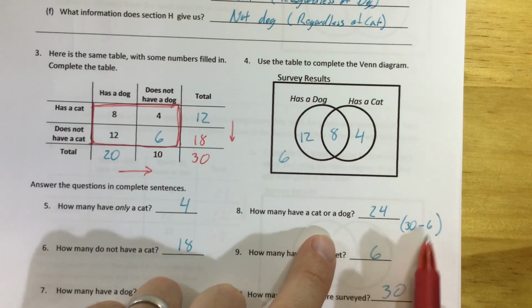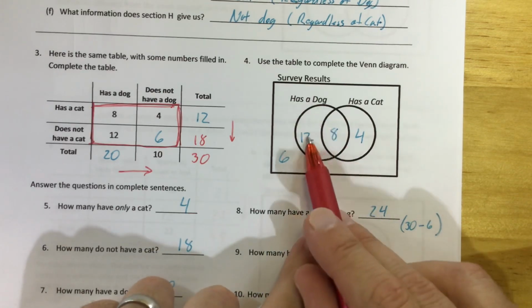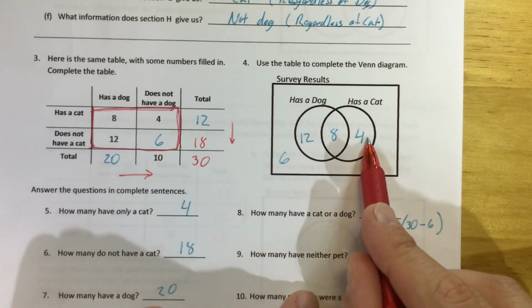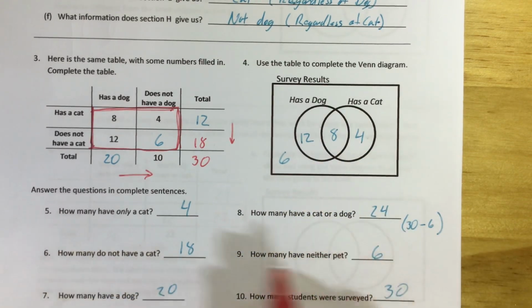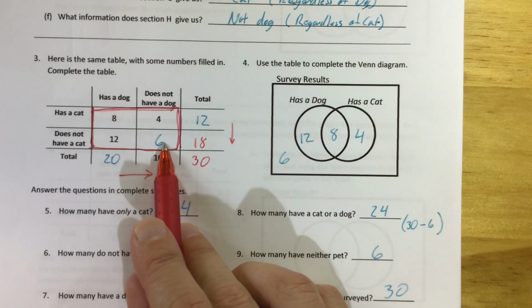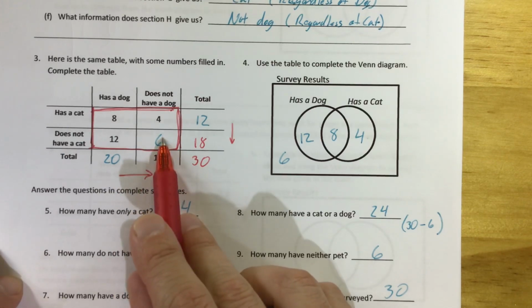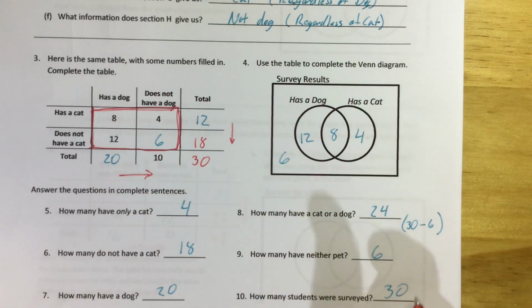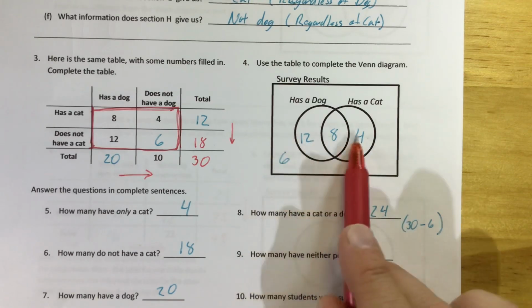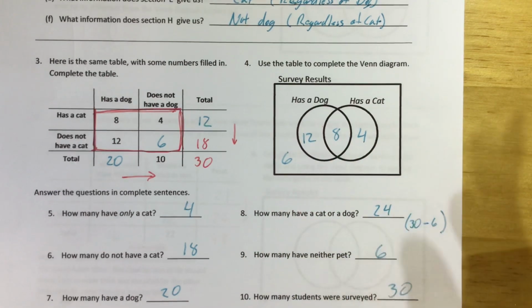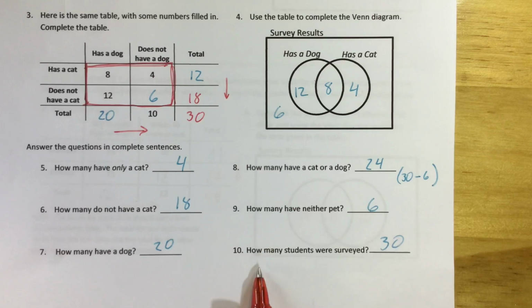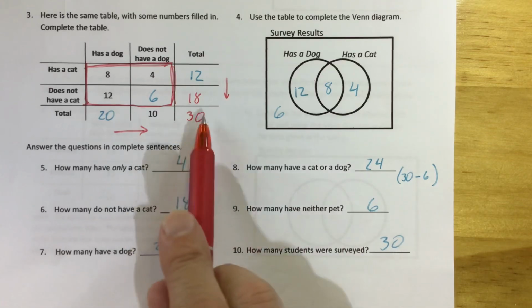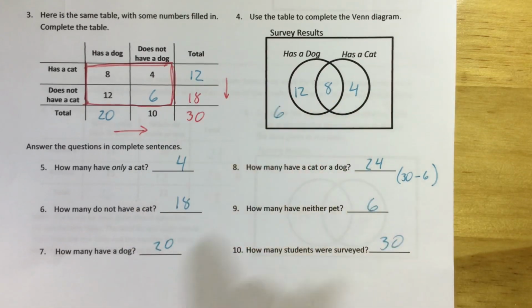Have a cat or a dog. Oh, actually, it's not as bad as I thought, but have a cat or a dog is just adding all of those together. The only one we're excluding is the no here. So still, the Venn diagram's a little bit easier to read from there. And by the way, instead of adding those, what I did is I subtracted the 6 as I had shown before. How many were surveyed overall? 30, which is the same thing as adding all of those together there.